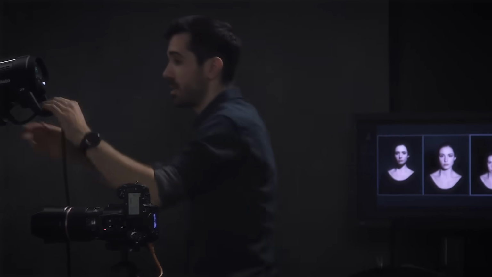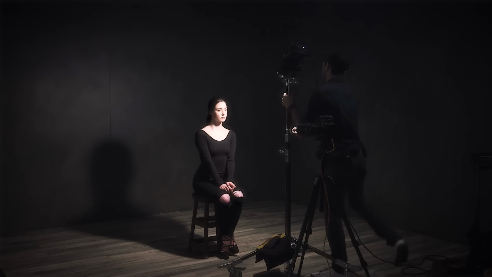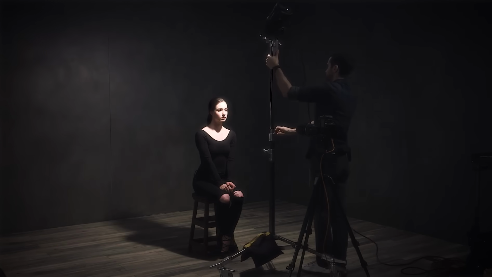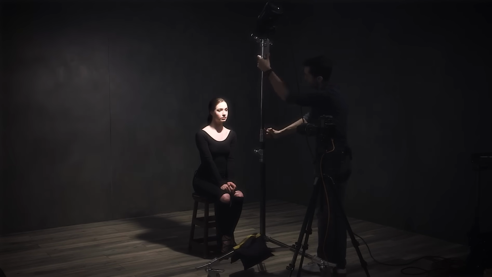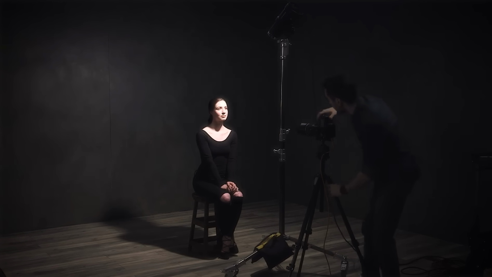But if we angle it down and we raise it up, we can create this light that really contours the cheekbones.